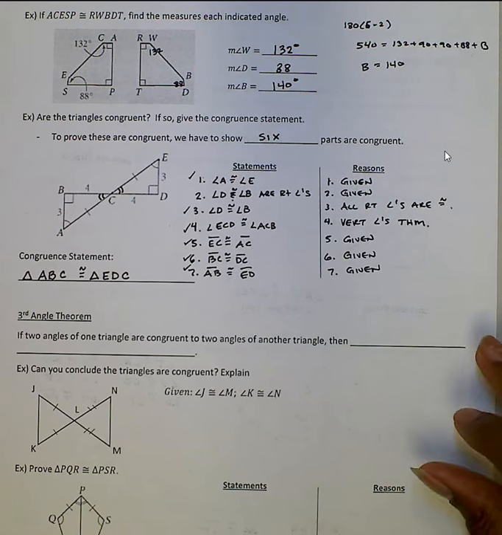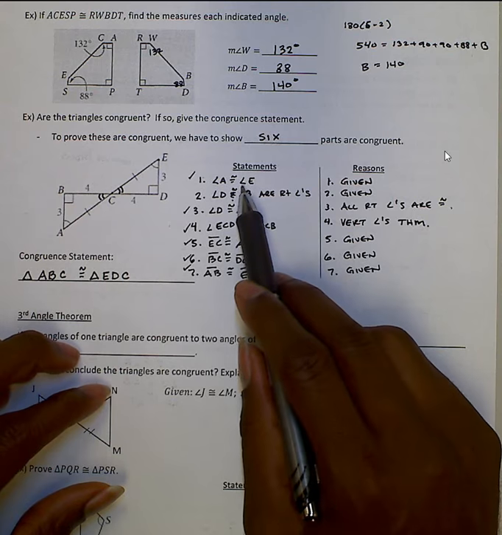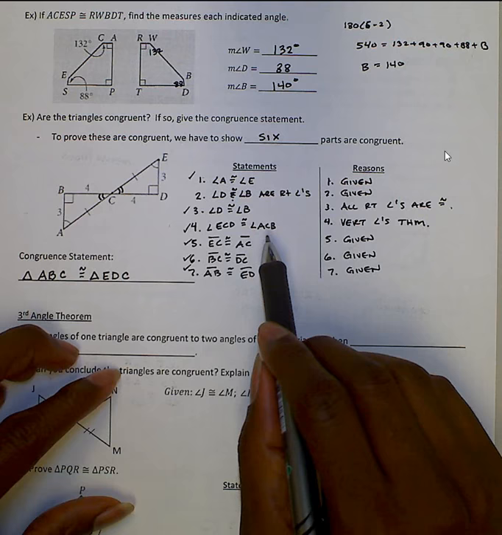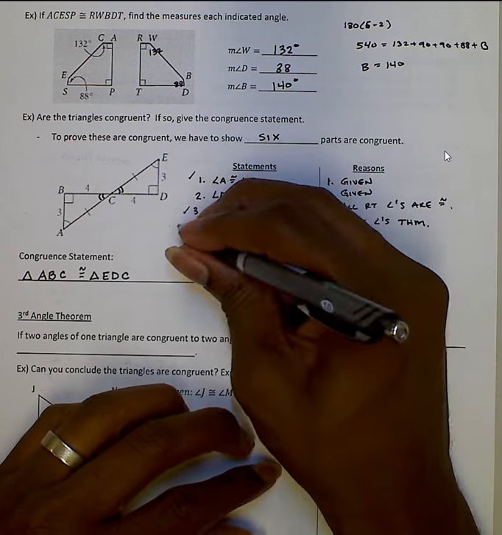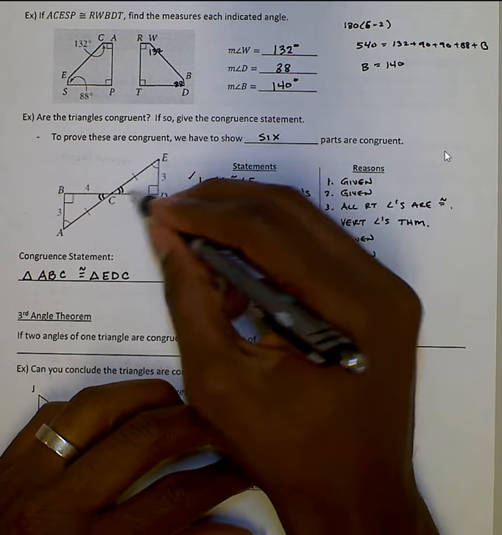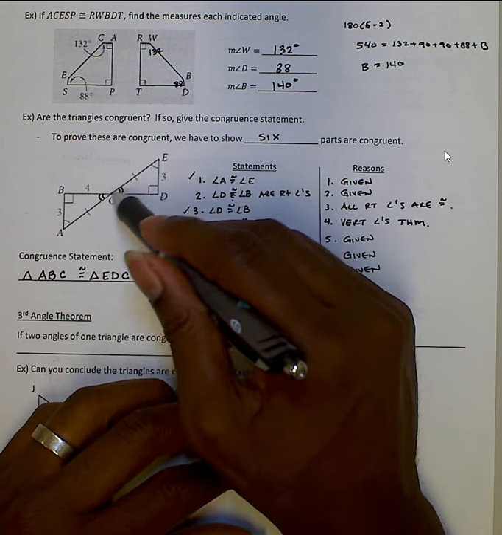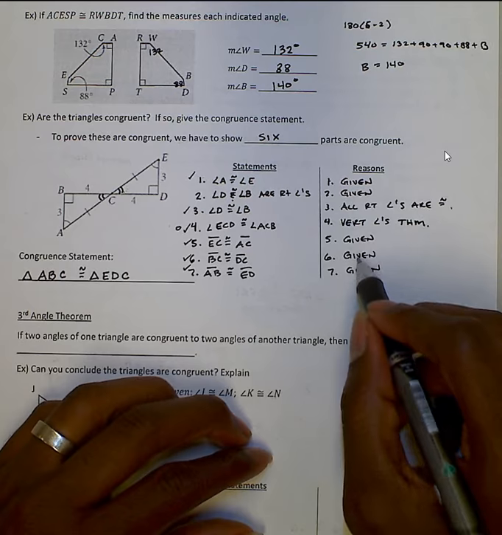Give you a second to look at that. Okay, so I have to go over that really quick. Given, all right angles. The one that we had to really do on our own was that ECD and ACB are congruent because they're vertical angles. So you see those vertical angles. Everything else was given to us.